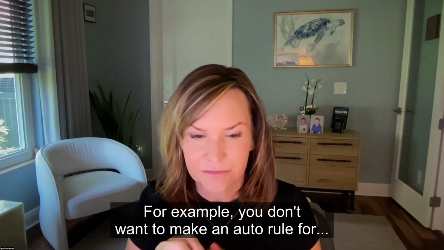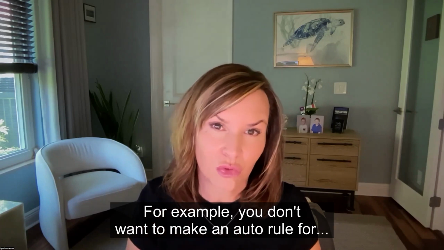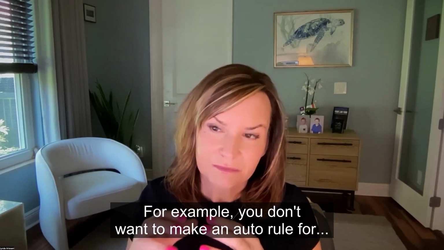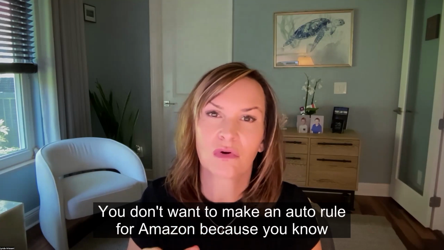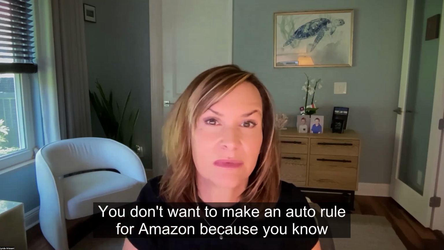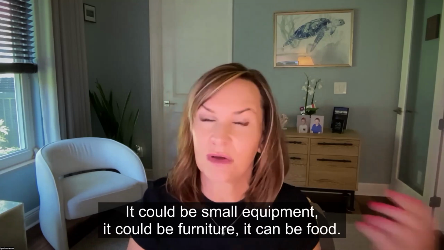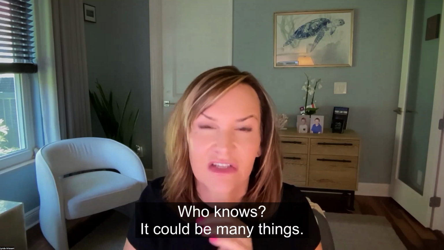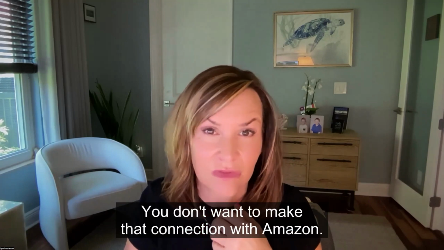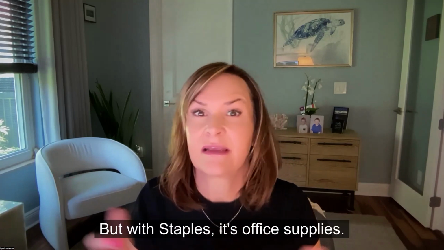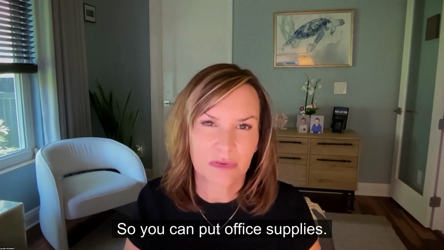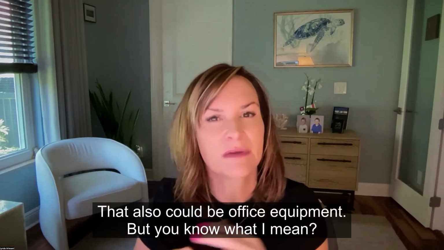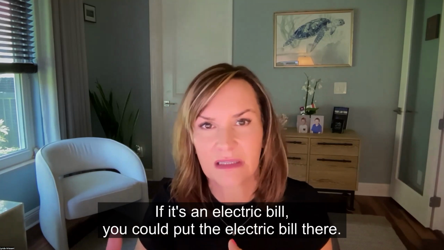For example, you don't want to make an auto rule for Amazon, because it could be many things. It could be small equipment, it could be furniture, it can be food, who knows? It could be many things. So you don't want to make that connection with Amazon. But with Staples, it's office supplies. So you can put office supplies. That also could be office equipment, but you know what I mean? If it's an electric bill, you could put the electric bill there.